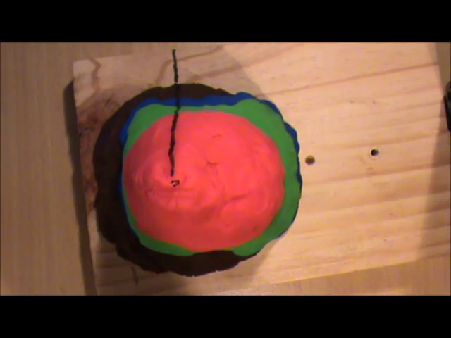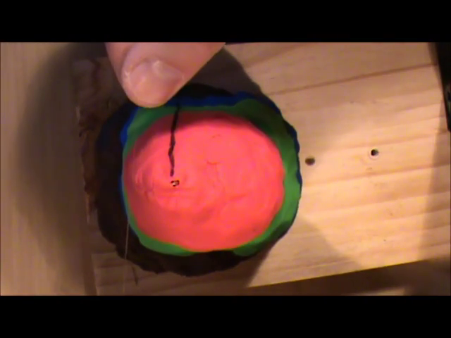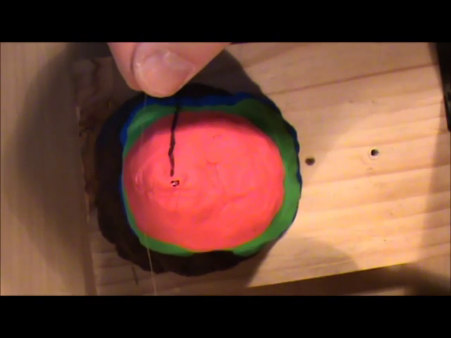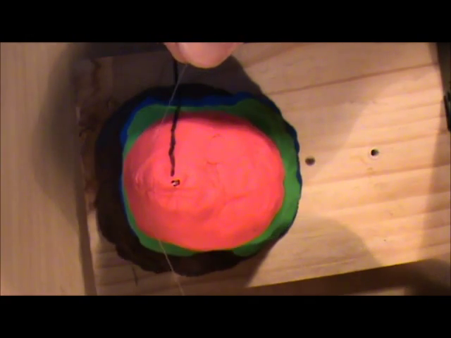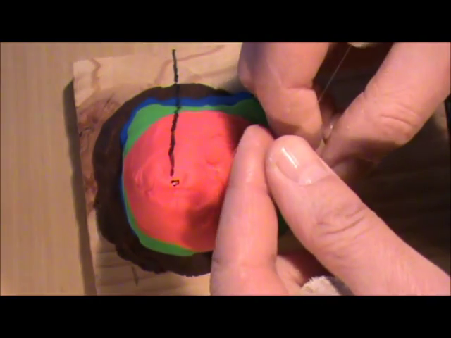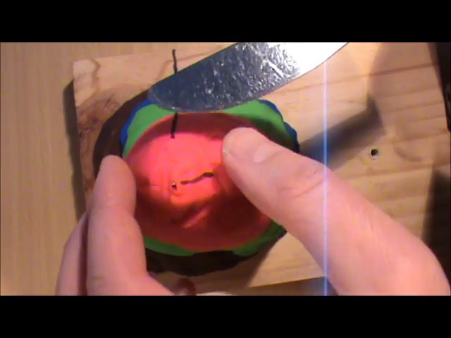Okay, so what I'll do is I'll try and cut 1 centimeter layers, approximately 1 centimeter, doesn't have to be perfect. Okay, so that's the top layer done. Now I will carefully remove the top layer.